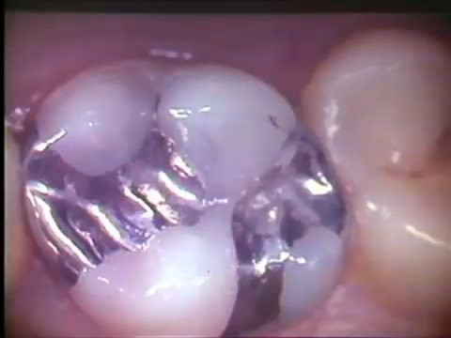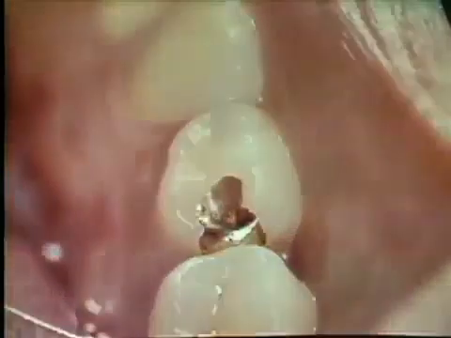Now, remember, when you place this material into the tooth, you have about 3 minutes from the time you begin to pack the amalgam until you've developed the final anatomy. Then after a day it can be polished.